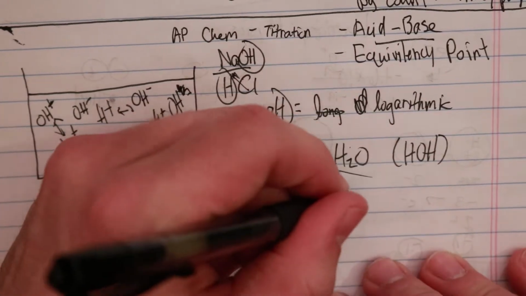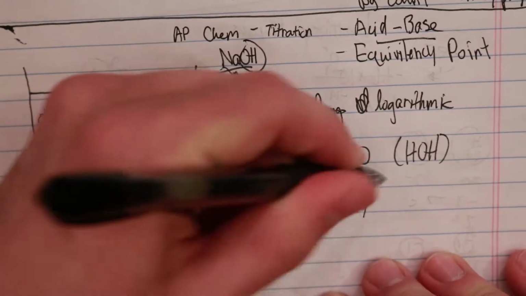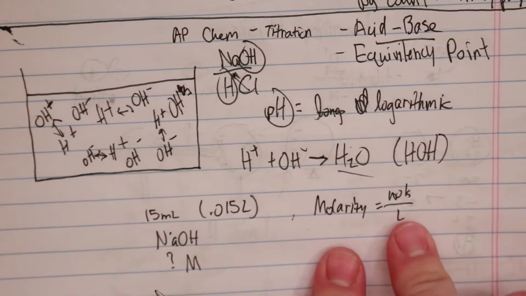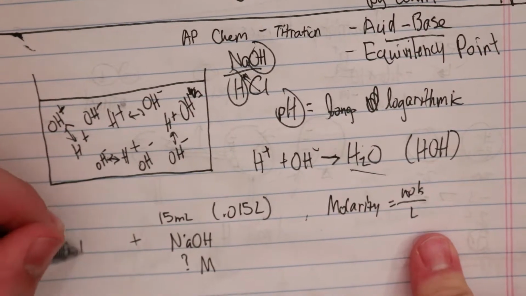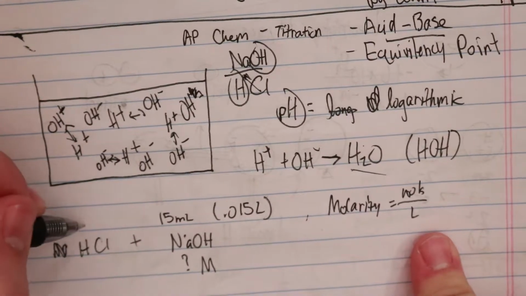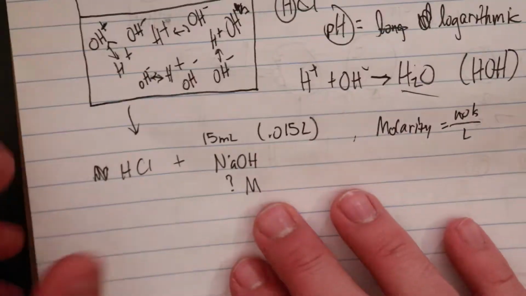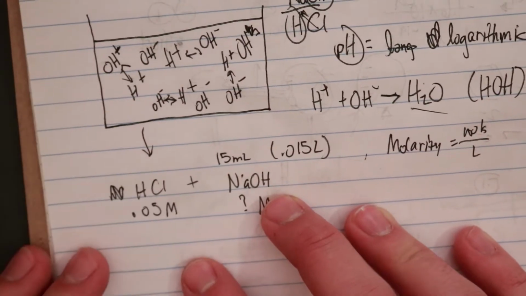So just a recap of molarity. Molarity equals moles per liter. So we know what that is. It's a concentration. And then we had hydrochloric acid, HCl. Now we titrated in a volume of it, but we have a known molarity of 0.05 molar.